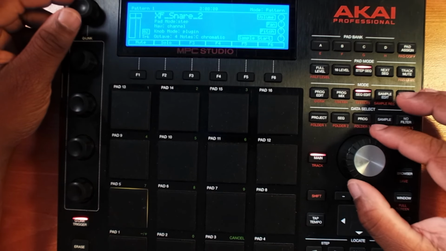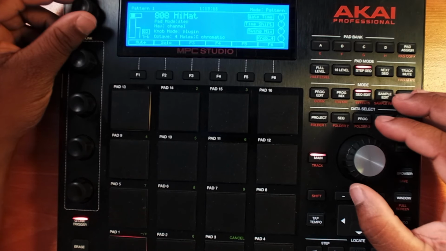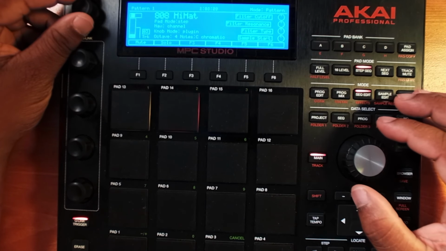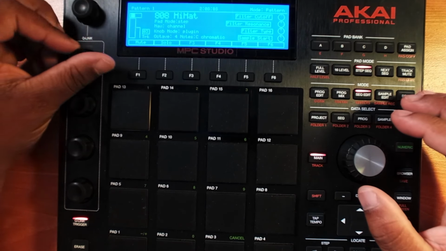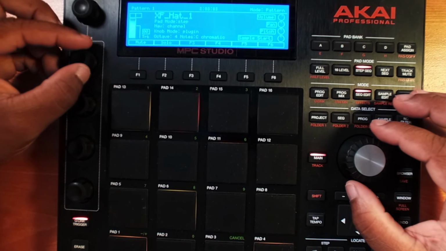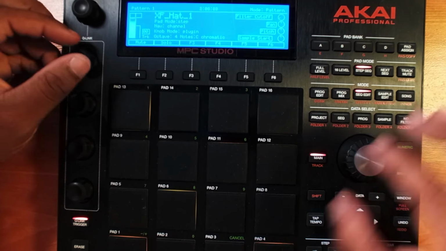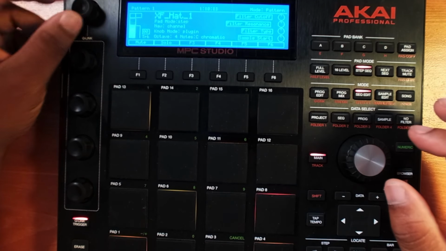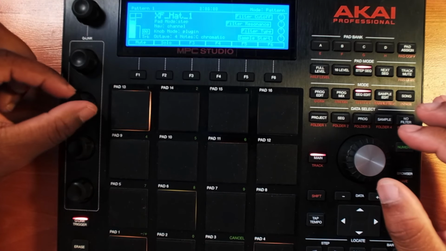Let me go to a hi-hat. You probably see that better. Oh, I'm not using the hi-hat. All right, I can change the resonance.